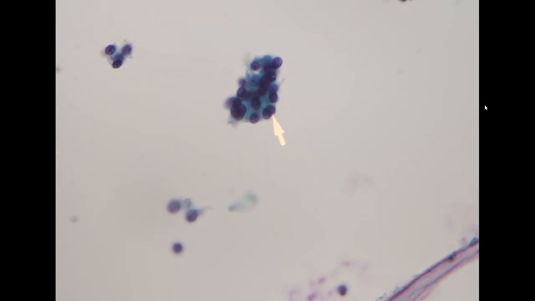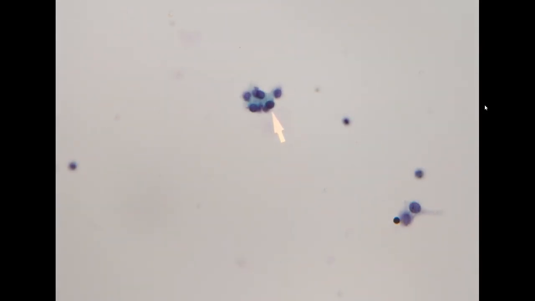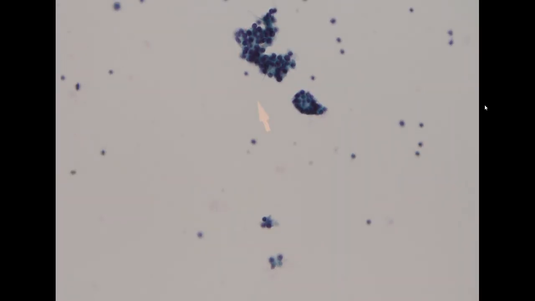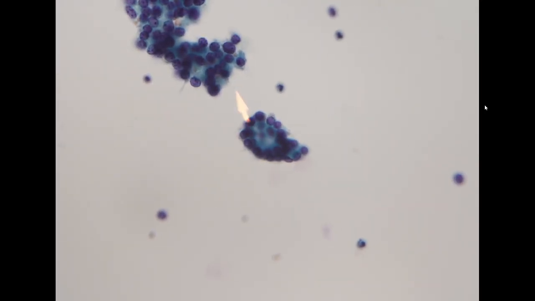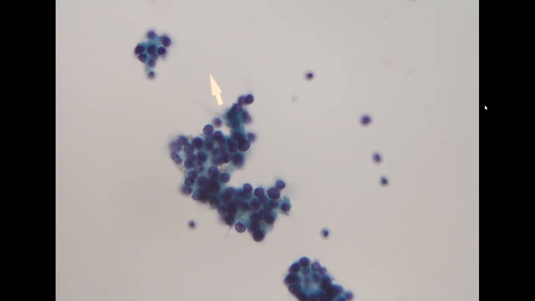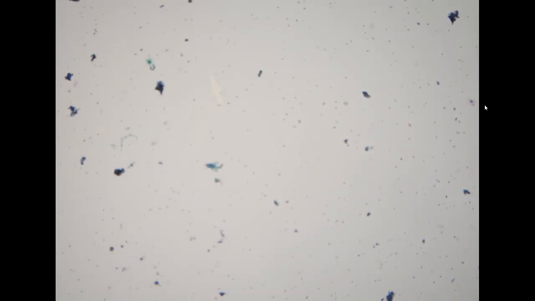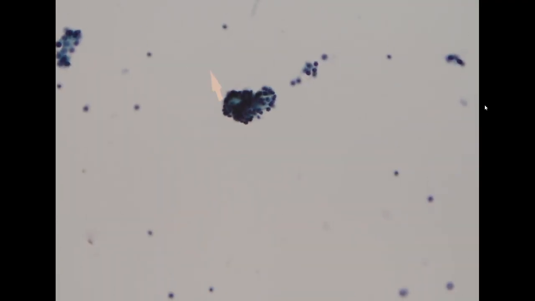So we have an aspirate with mostly microfollicles of slightly enlarged follicular cells, and the background has very scant colloid. So the specimen is compatible with TBS 4, suspicious for follicular neoplasm.